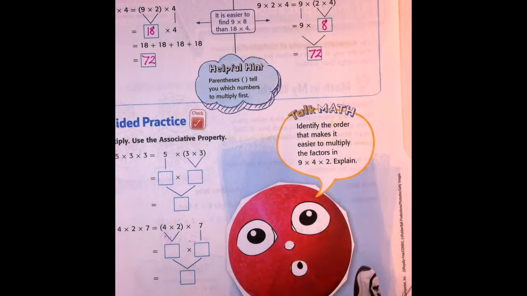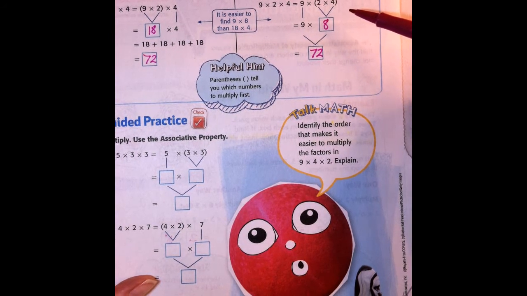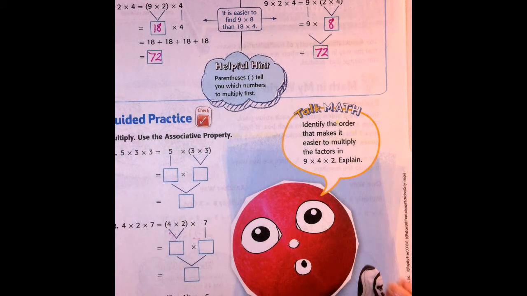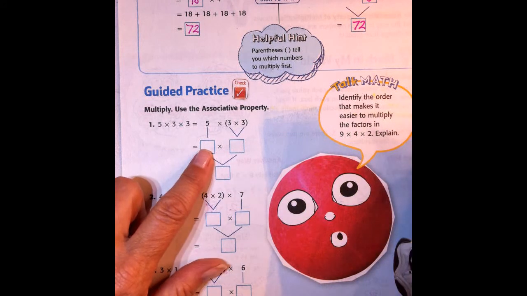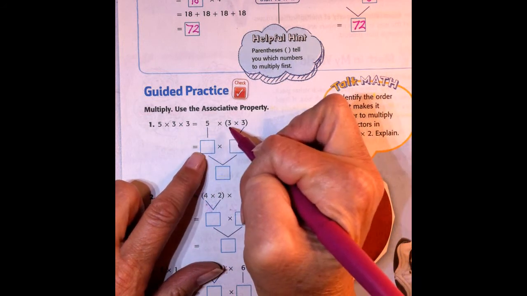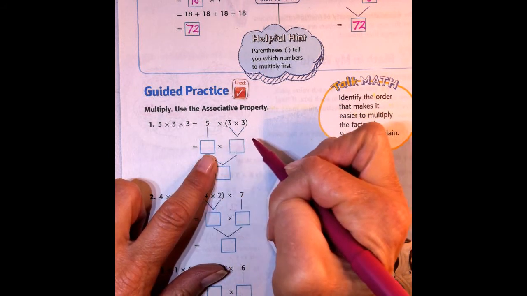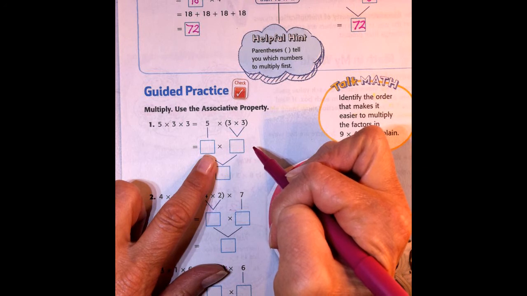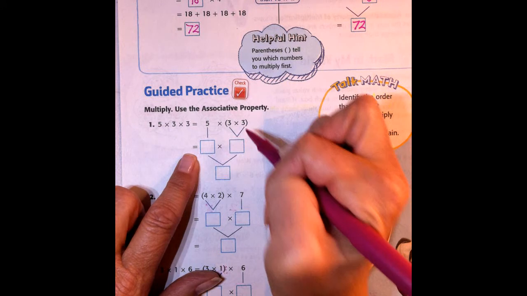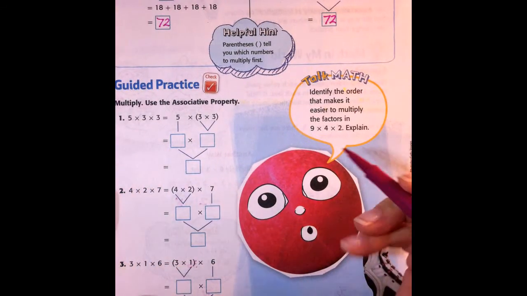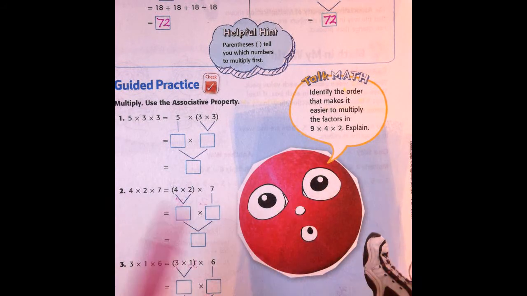So the parentheses, you can decide which order you think makes the best sense. And so I wanted to show another example, because 5 times 3 times 3, if I grouped it 5 times 3, it would be 15 times 3, which is a lot more difficult. But this problem can be much easier by grouping the 3 times 3. So look for those easy ways to group numbers together for facts that you know, and you'll be more successful.